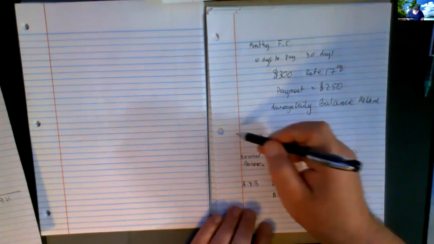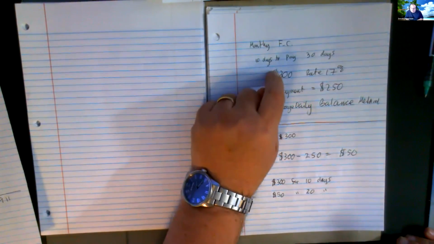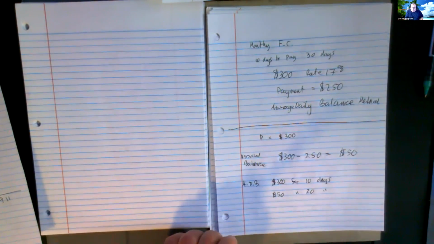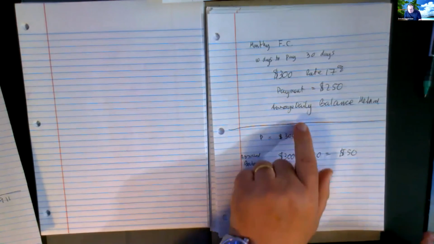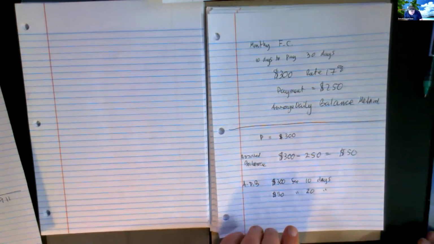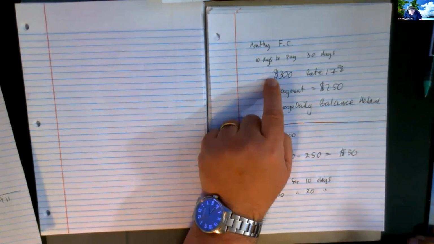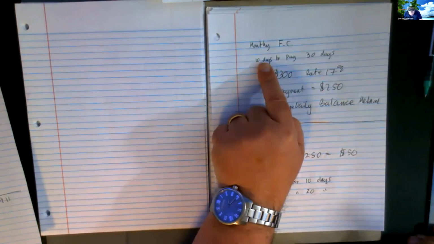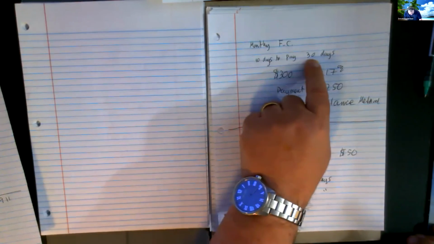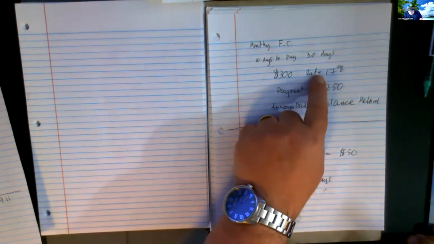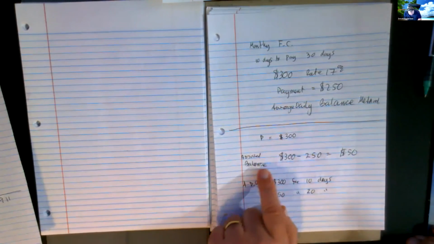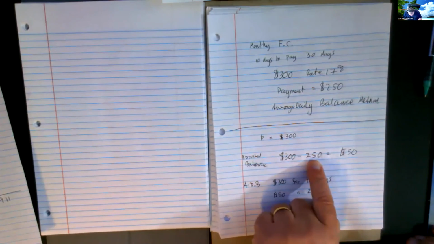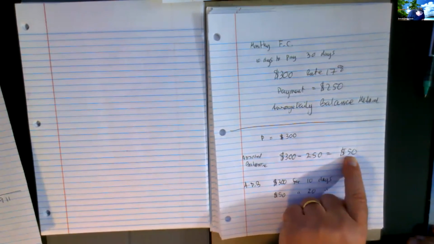Okay, so in this story, you had $300. That's what was on your credit card. And we are going to use what's called the average daily balance method. So what we had is $300 and a 10-day wait period, out of a month that had 30. The interest rate is going to be 17% and we paid $250. So I started with 300. The adjusted balance is how much you paid against that, which is 250.